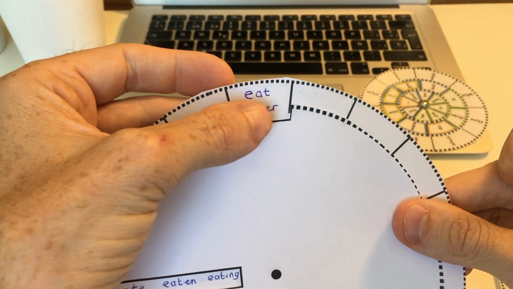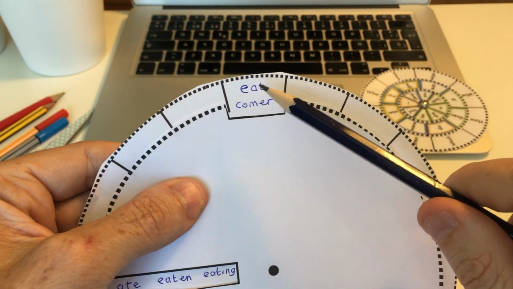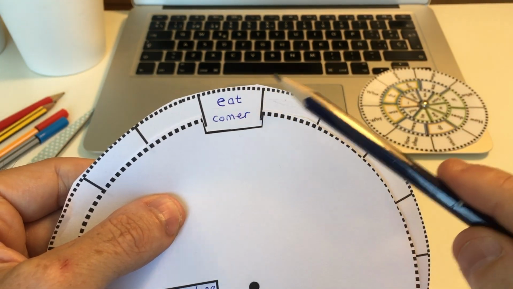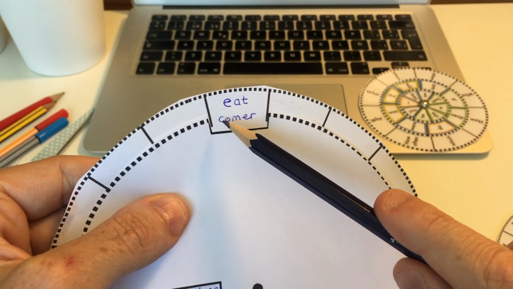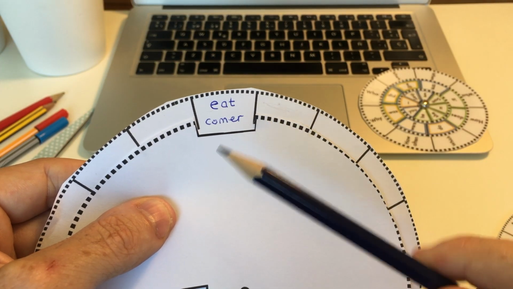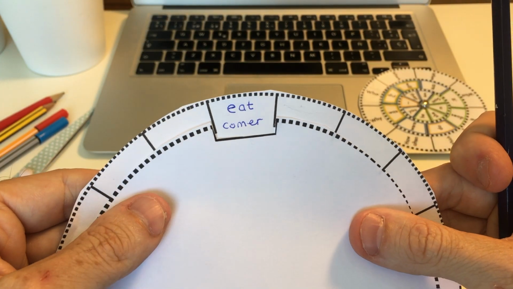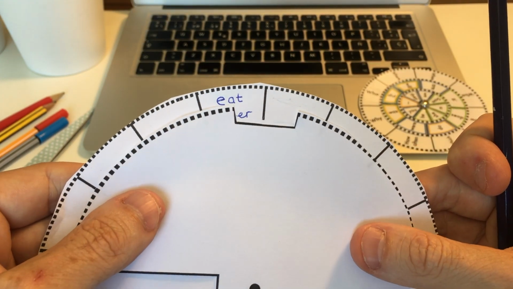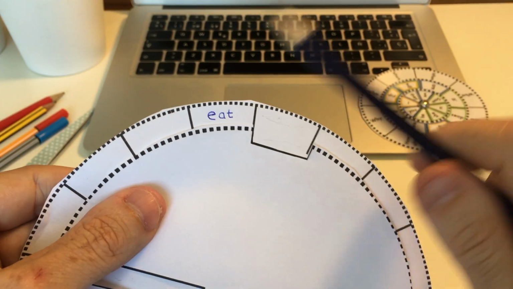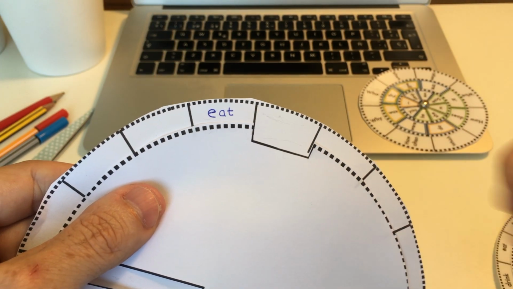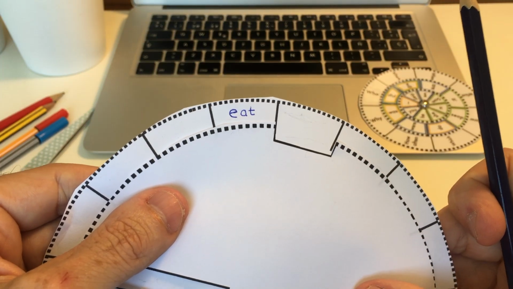So I've written eat here, and I've written a translation. You can do that as well. So eat, and I put comer, which is Spanish. If you want maybe Italian, you can write mangiare. And if you rotate the wheel, the translation disappears. So that will help them try and remember it in their language, for example.